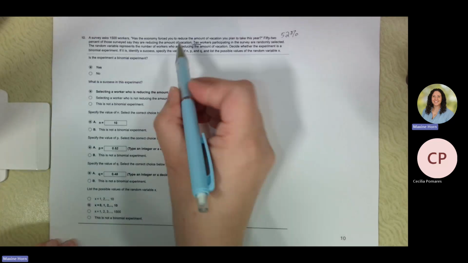The random variable represents the number of workers who are reducing the amount of vacation. Decide whether the experiment is a binomial experiment. If it is, identify a success, specify the values of N, P, and Q, and list the possible values of the random variable X.